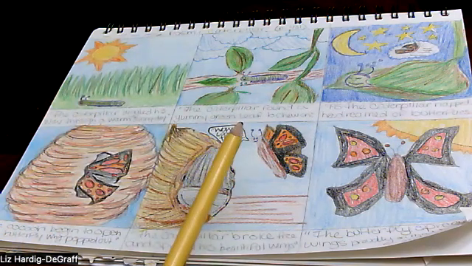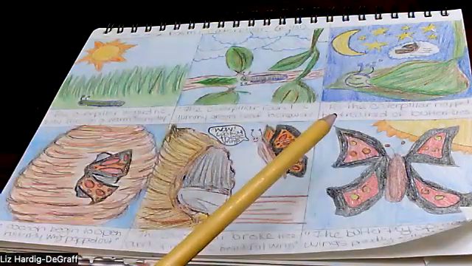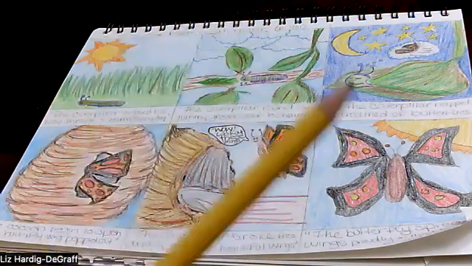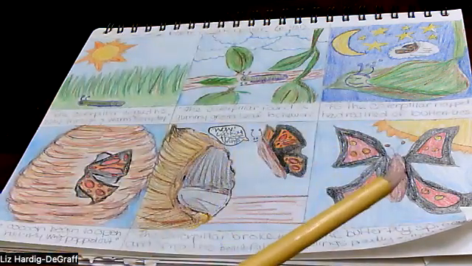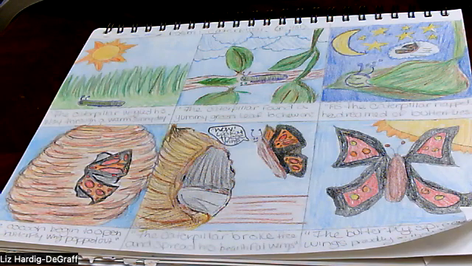You could also have them do that part in groups. So they could all individually draw something, and then they could bring the story together. So those are a couple different ways that you could take this activity if you decide to use it for your students.